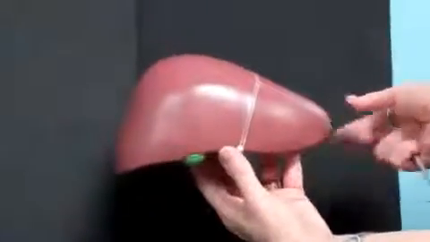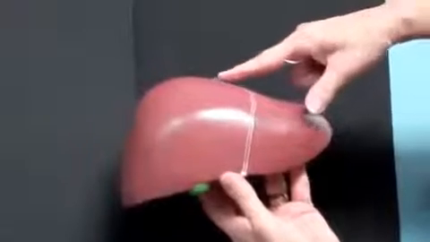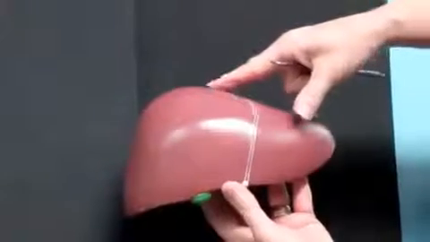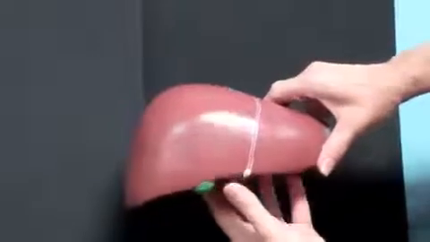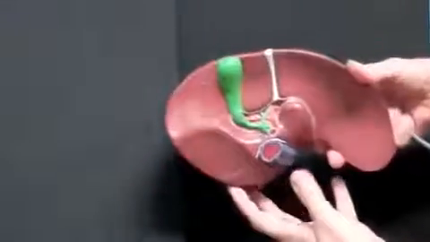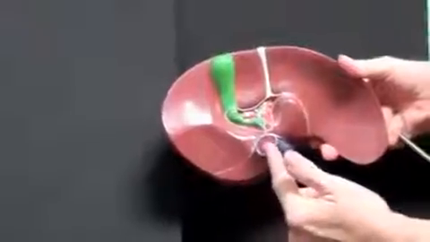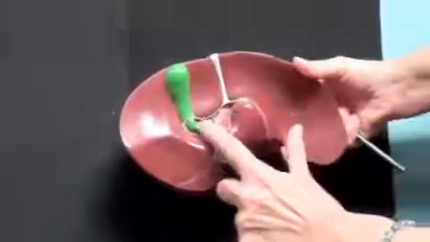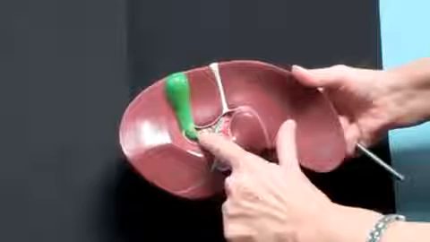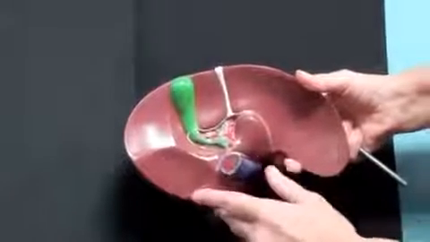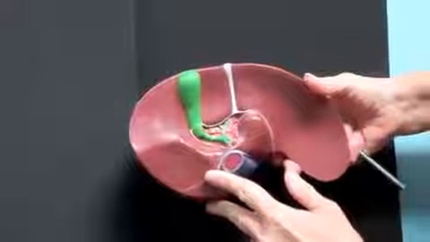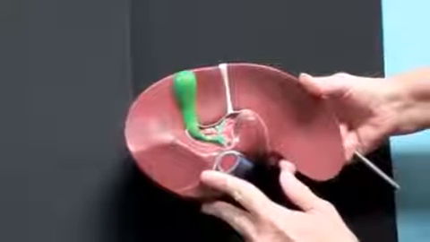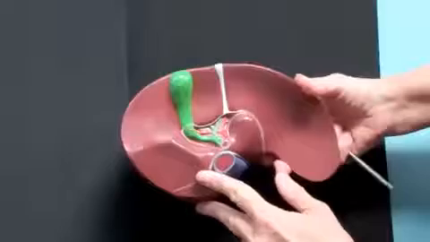The liver is oriented in the body like this. The inferior vena cava is here. Now I'm going to turn the liver model over so you can see the underside. Here's the other end of the inferior vena cava, and this is the gallbladder. The gallbladder stores bile that's made by the liver and then sends it to the small intestine for fat digestion.